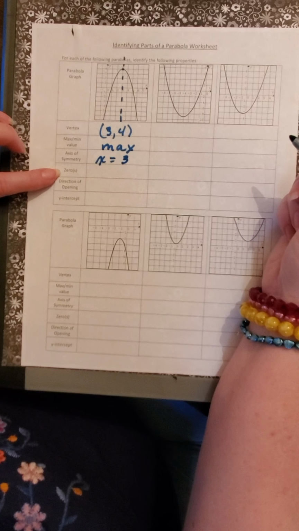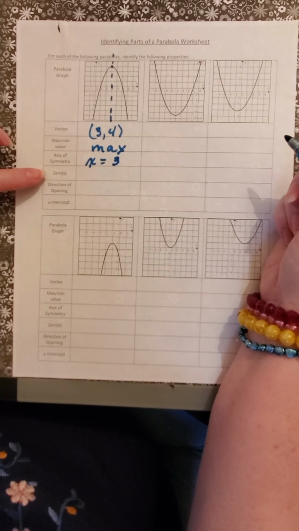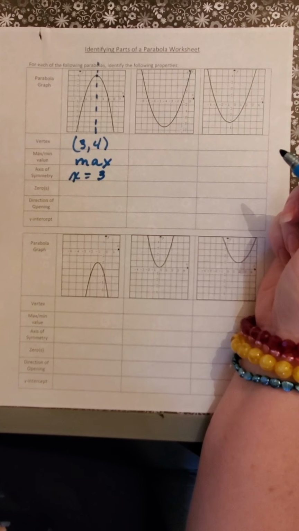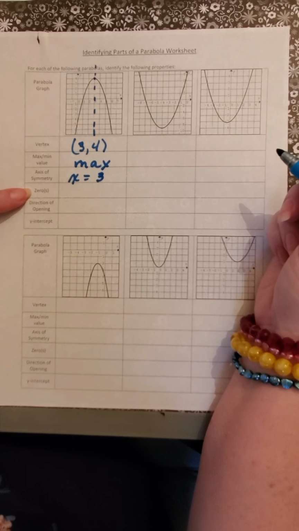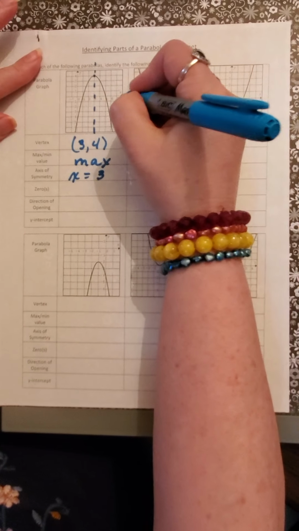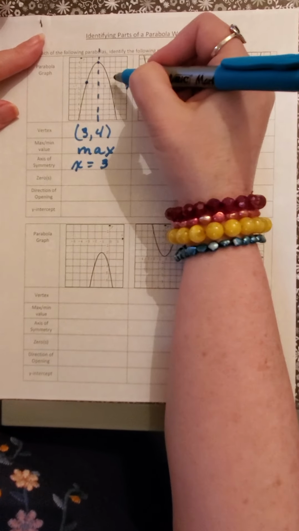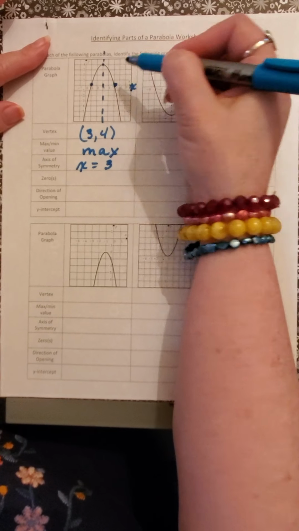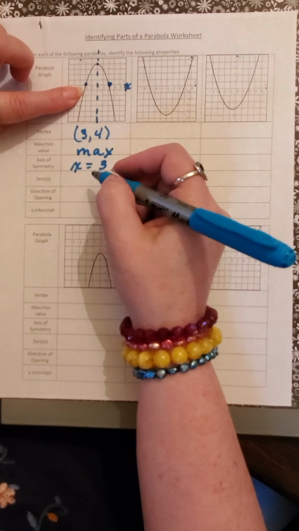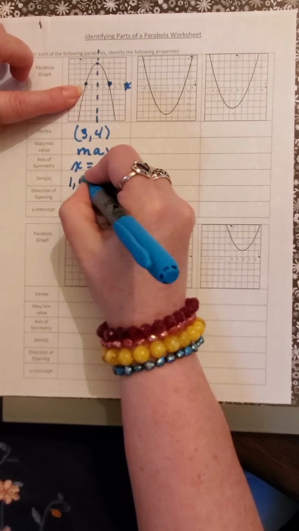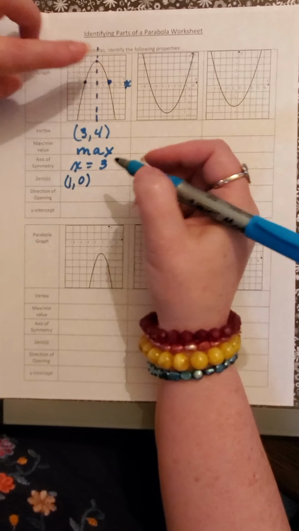Okay, the zeros. The zeros are also referred to as the roots, or the x-intercepts. Sometimes you will see them referred to as the solutions. But the zeros are where it crosses the x-axis. Here's your x-axis. It has 2 zeros, one right here and one right here. So that one is at 1, 0. And over here, this one is at 5, 0.